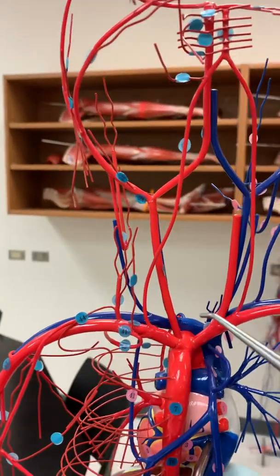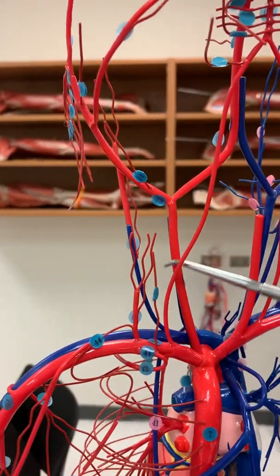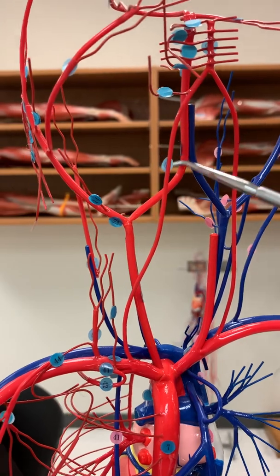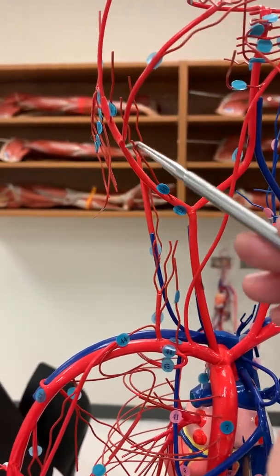So we'd mentioned the common carotid has a split. And so if you see a branch kind of going in here, trying not to get tangled here, that one compared to this one coming out here.